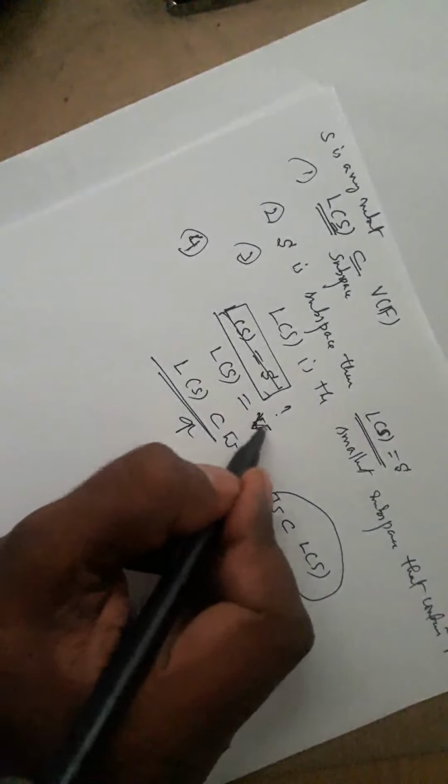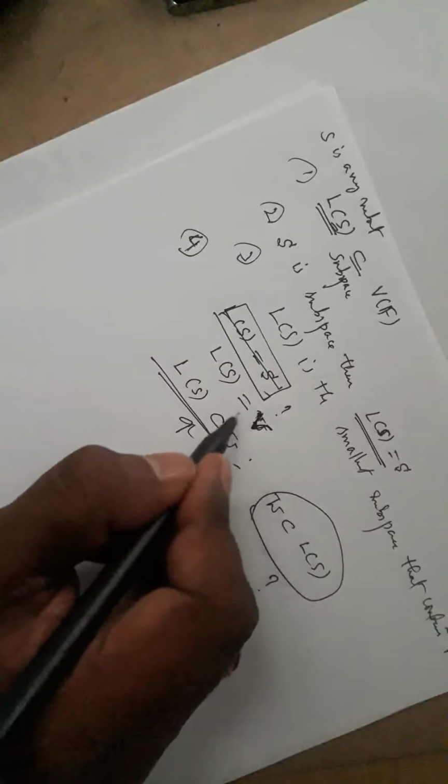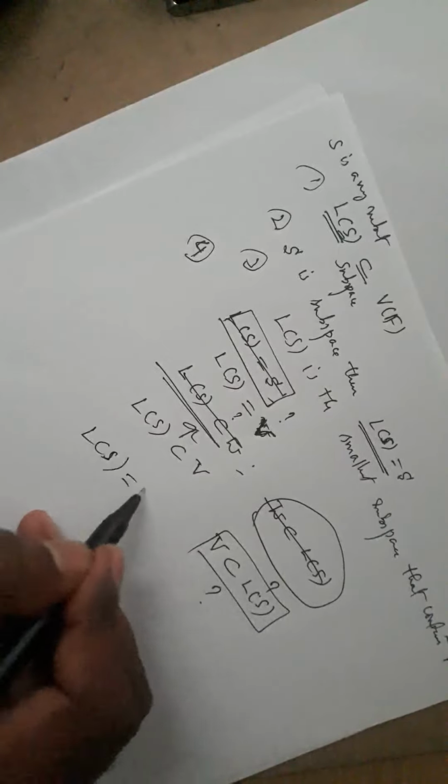If I want to show L of S is V, the whole vector space, how to show this? Already we know the linear combinations of all those spans form a subset of V. Our only concern is whether V is a subset of L of S. If this is clear, then we can say L of S is V.